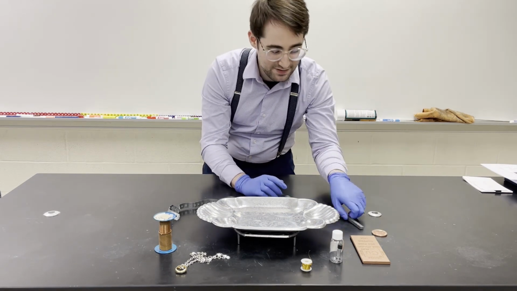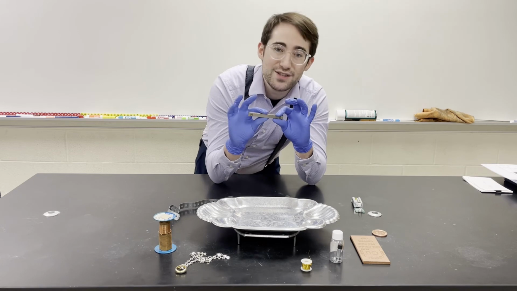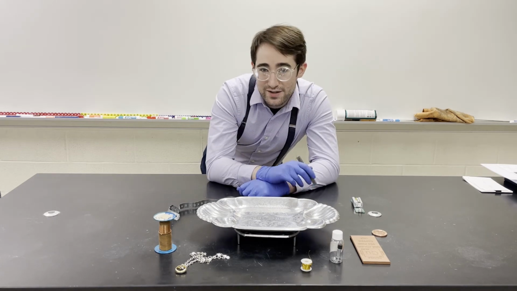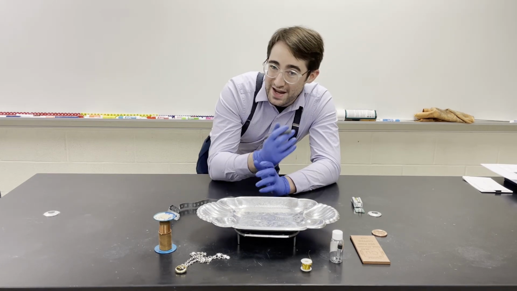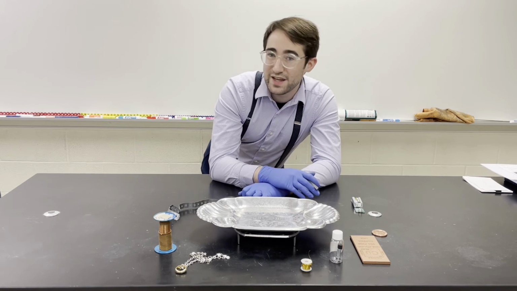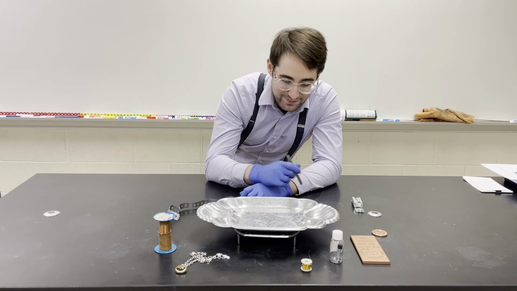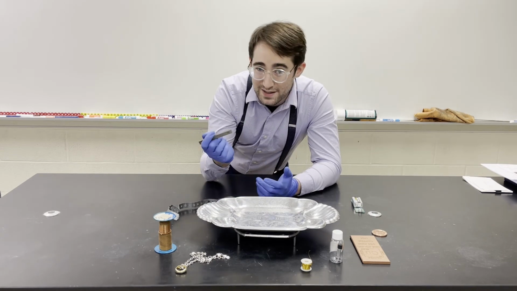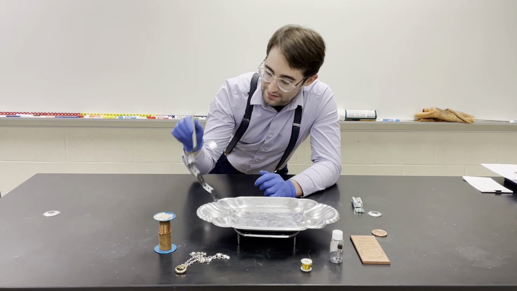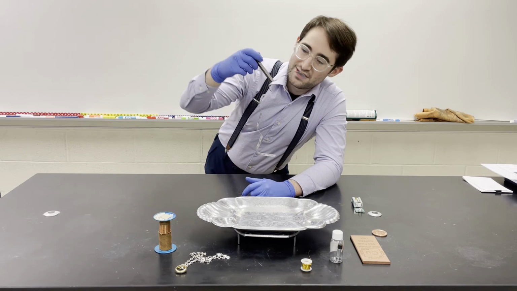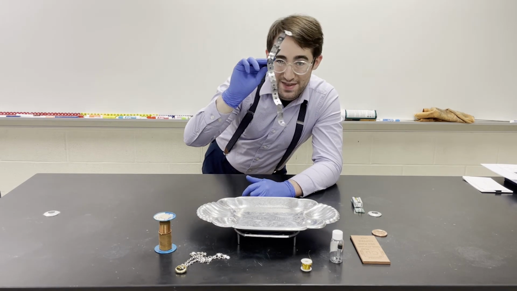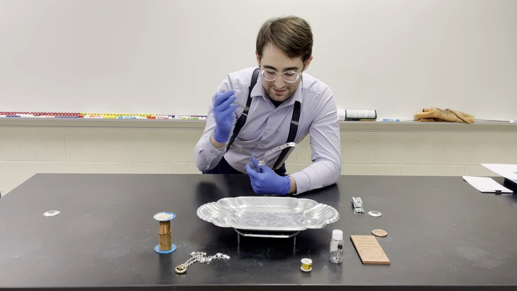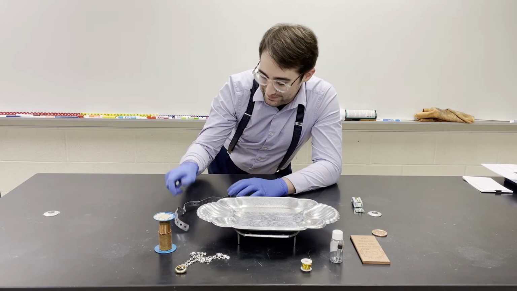We also have magnets that we can use to test for magnetism. Not every metal is magnetic, but if it is magnetic and it's just a pure element, it's going to be a metal, not a non-metal. Like this sheet of aluminum here is not magnetic, but this guy is. So it must contain an element that is magnetic, maybe like iron or something.